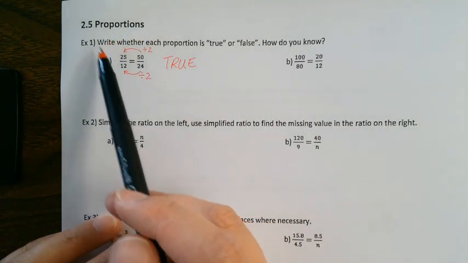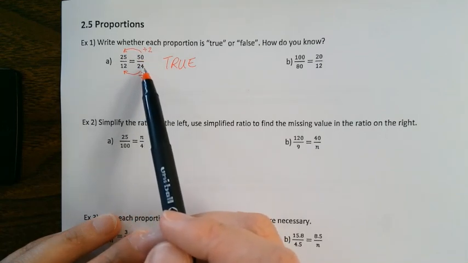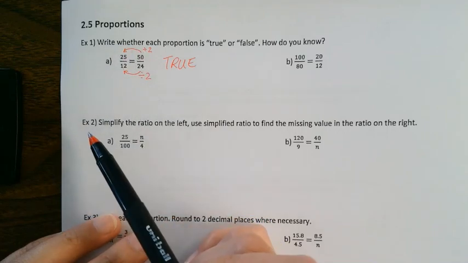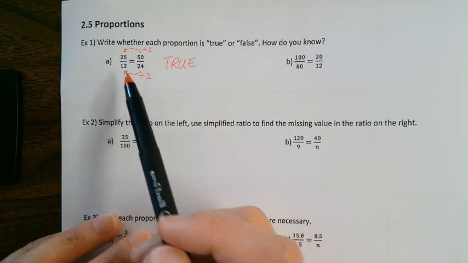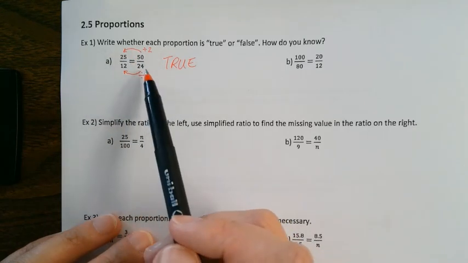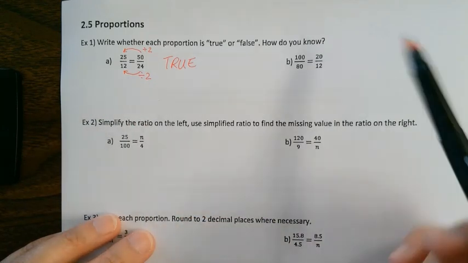So proportion, this is true because 25 over 24, 50 over 24, if you reduce it, you do get the 25 over 12. Okay? So that means they are the same thing. They're equal. You cannot just divide the top. You have to do the same, dividing the same number on the bottom as well.